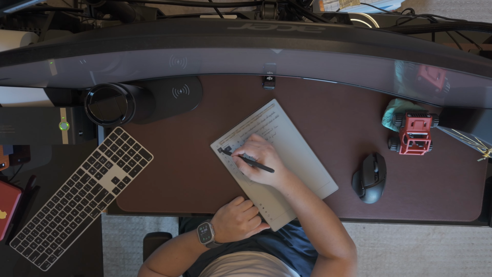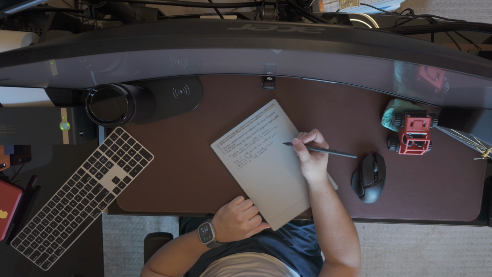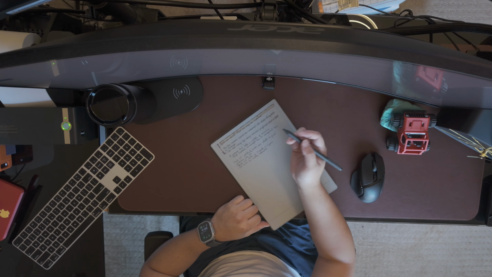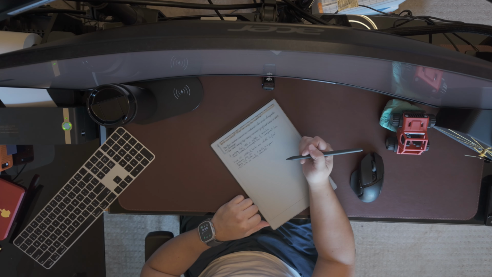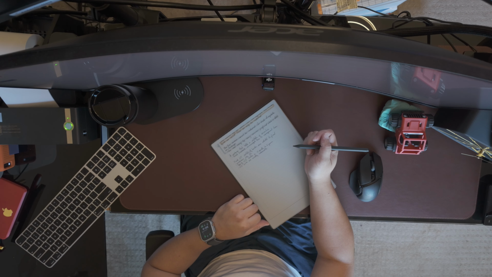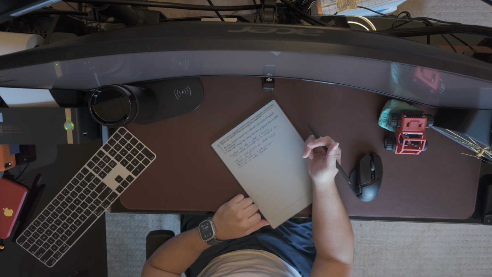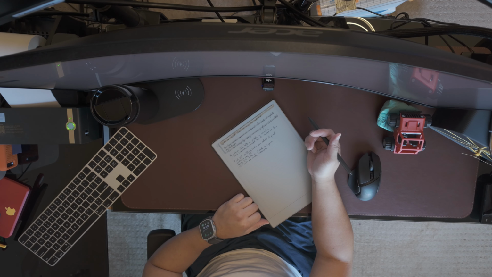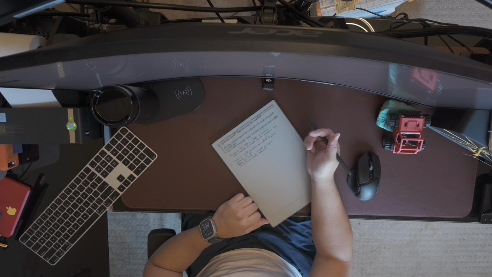So I am using the ballpoint pen. I switched it. I have been using the fine liner, but today I decided to use the ballpoint pen on a medium setting, and that seems to produce some very nice legible text when it comes to note taking. So I'll stick with this for a few days and see how I like it.